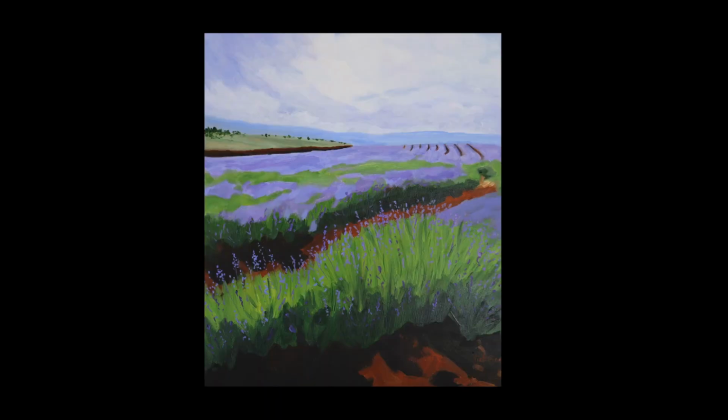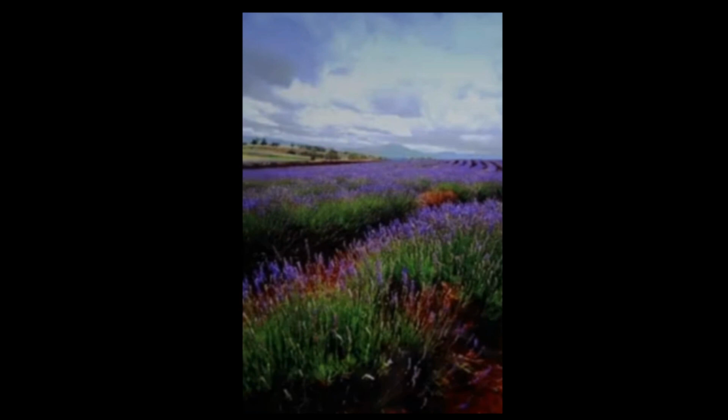Here's the finished painting. I was really pleased with this. I felt like it stayed true to the photograph, keeping those key elements that were important to me, the dark shadows and the lines and the depth and the big sweeping sky. And here's the original photograph.